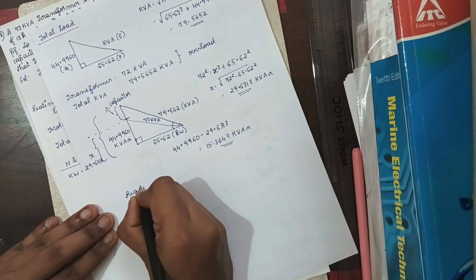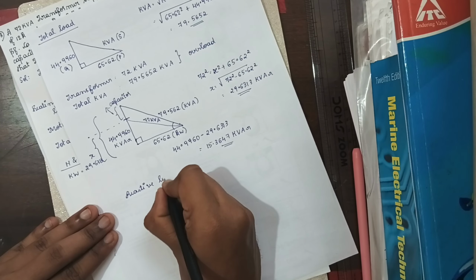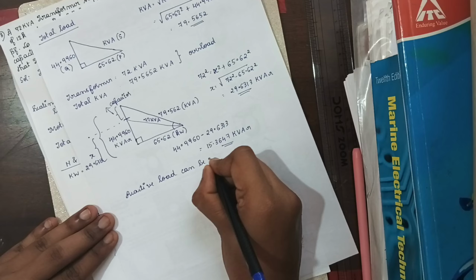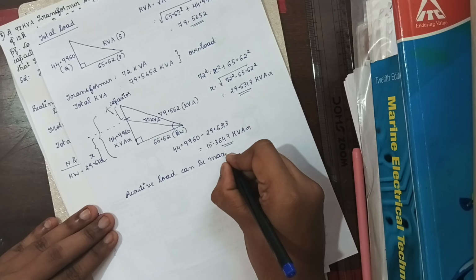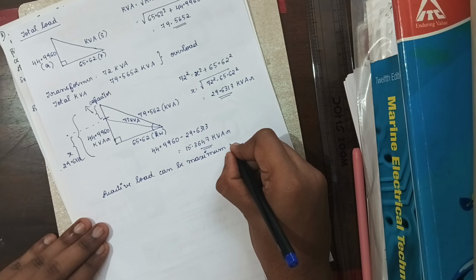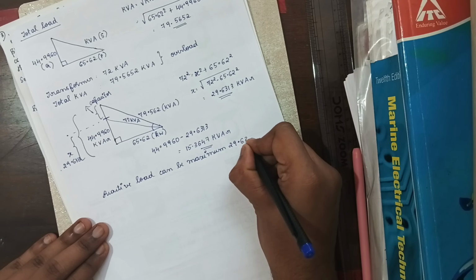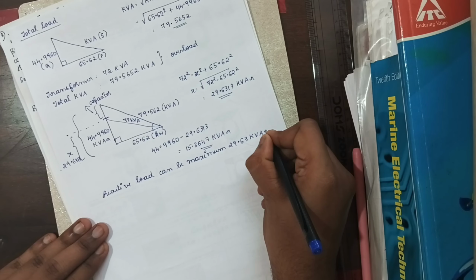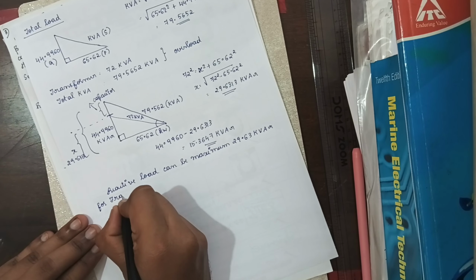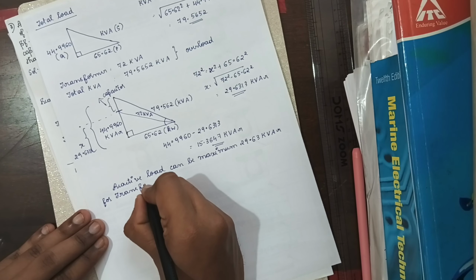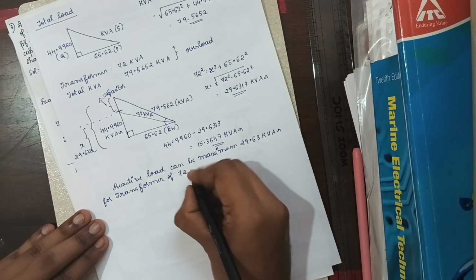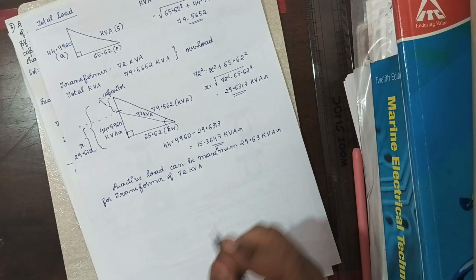reactive load can be maximum 29.63 kVAR for a transformer of 72 kVA.